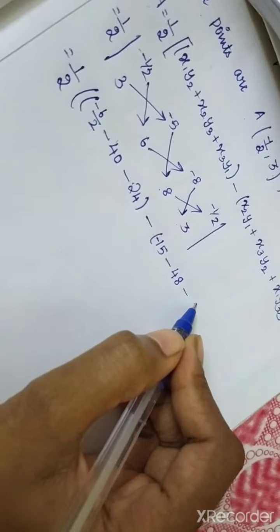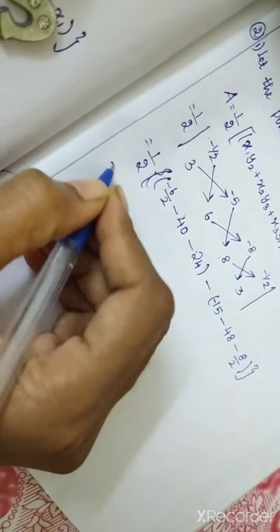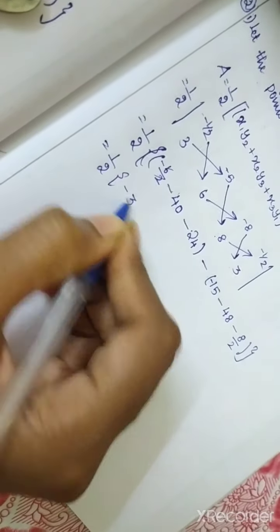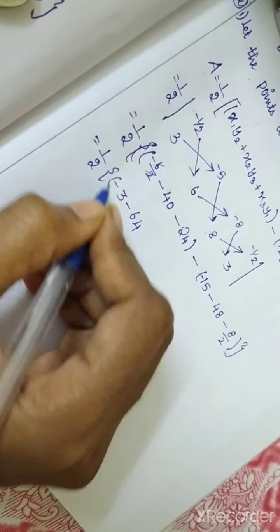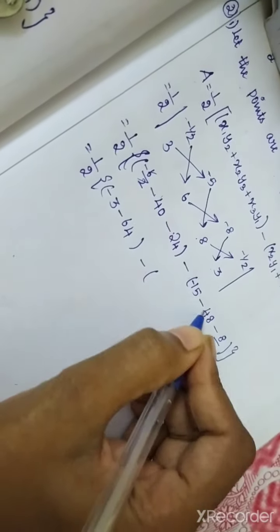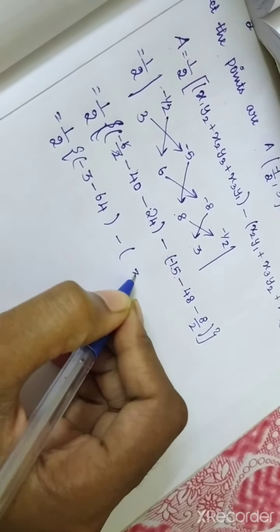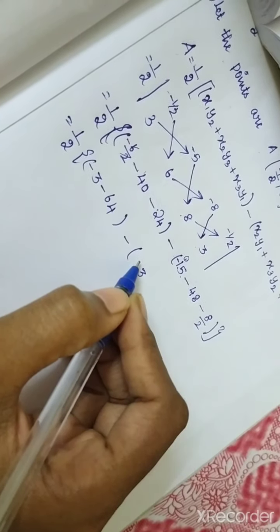Minus 8 by 2. Okay, so 1 by 2, cancelling this, so minus 3, addition of this 64, minus this and this: 5 plus 8 is 13, balance 1 plus 4 is 5, 6.